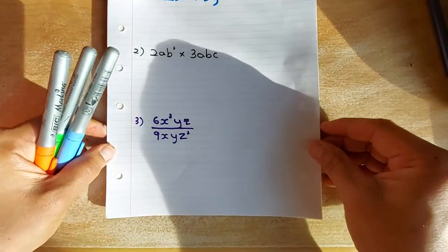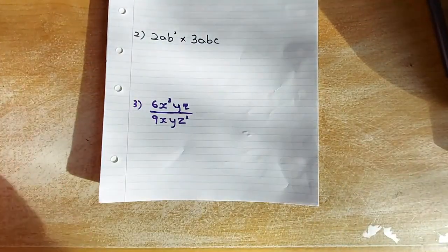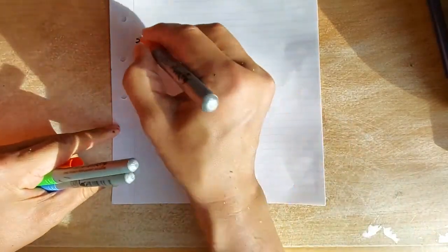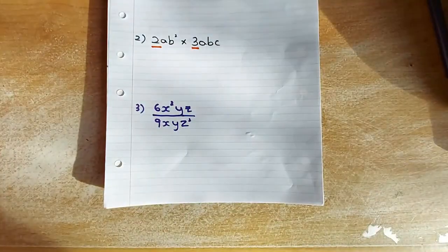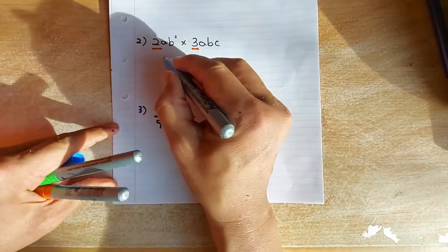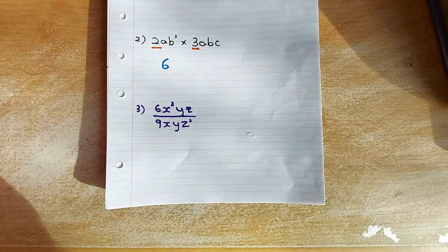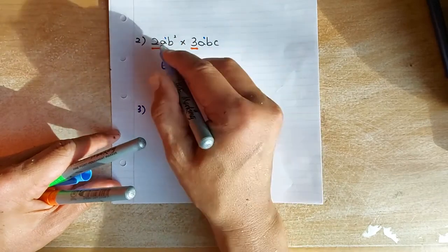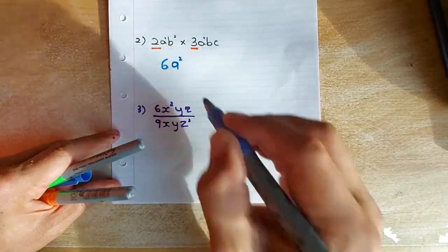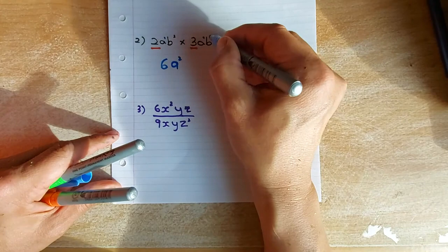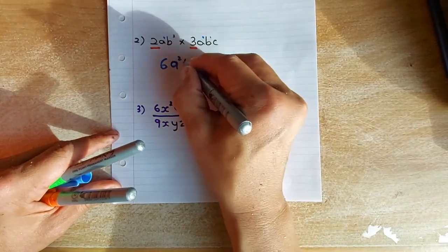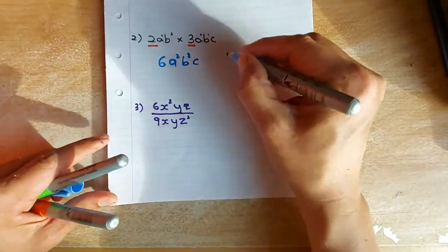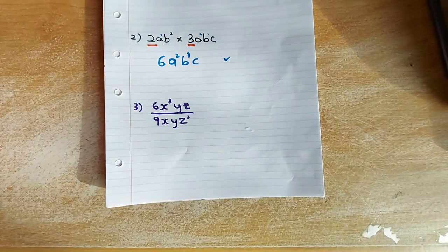Okay, the second question is a multiplication question in algebra. In a multiplication question, you have to multiply numbers with numbers. So 2 multiplied by 3, you are going to get 6. The first thing you do is multiply numbers with numbers, 6. And then a multiplied with a, so there's 1 here and there's another 1 here, so you add the power. 1 plus 1 will give you a squared. And b squared, and there's another 1 here, so 2 plus 1, b will be cubed, and c on its own, so we're just going to put a c. Again, that's a simple 1 mark.